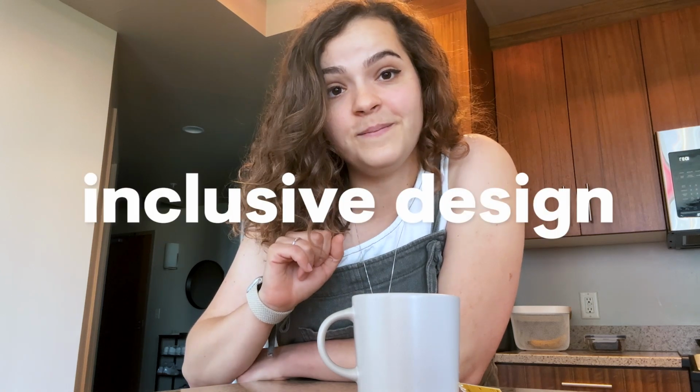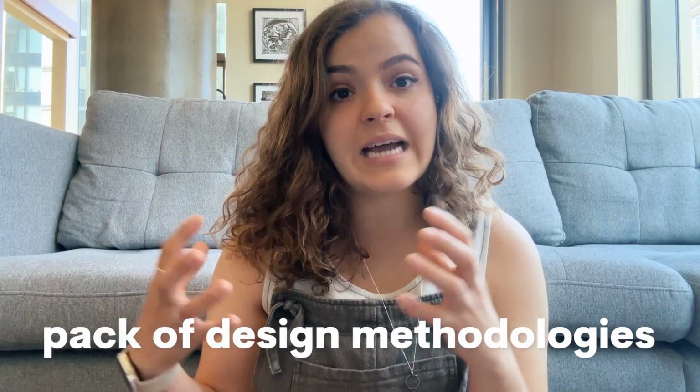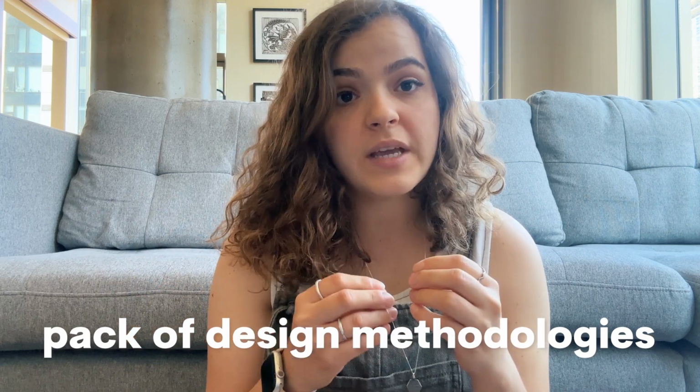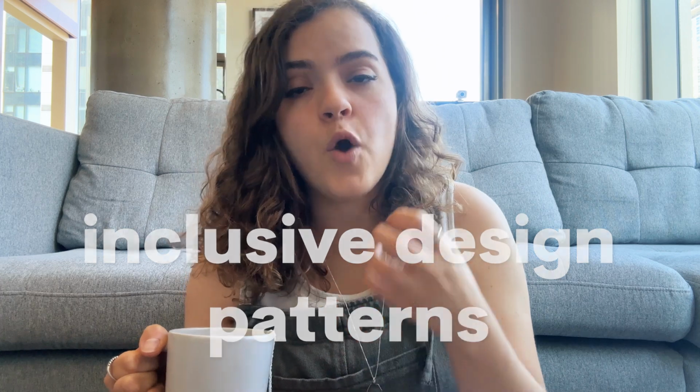But in order for us to talk about the actionable things we can do to ensure accessibility in product design, we need to talk about inclusive design. So inclusive design is a pack of design methodologies that are going to focus on understanding the user needs and enabling people of all backgrounds and abilities to interact with a product. Inclusive design generates inclusive design patterns, which are the actionable things that are going to allow the product to be used by anyone.